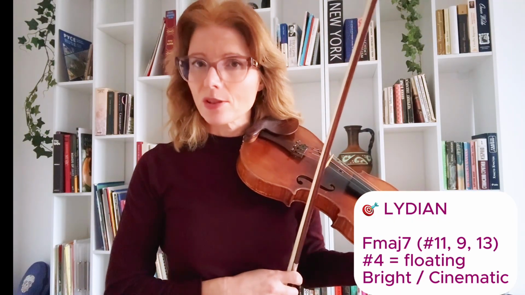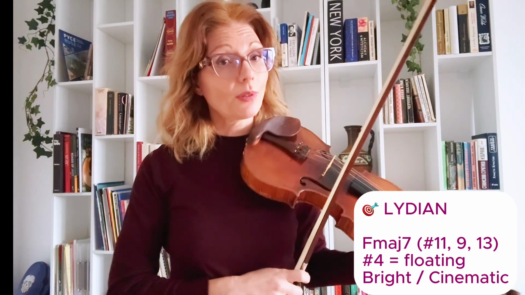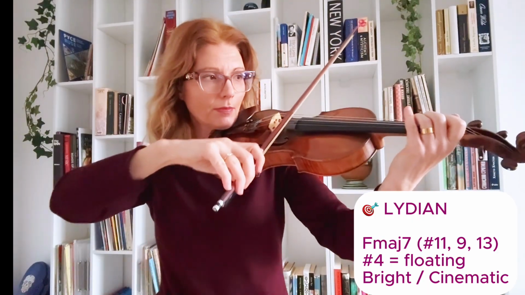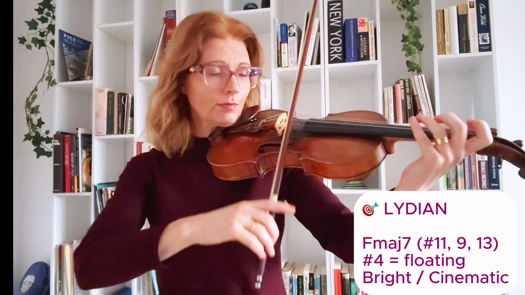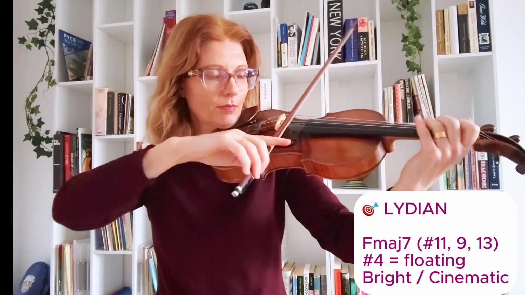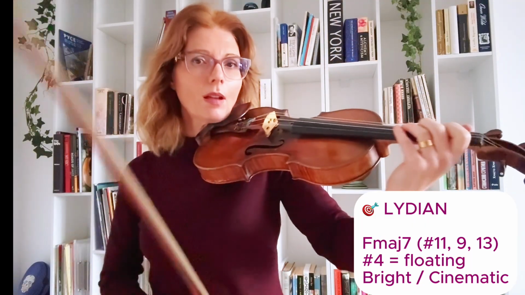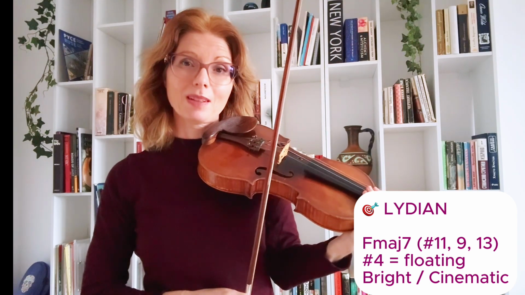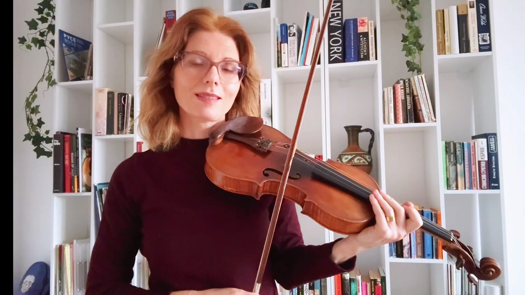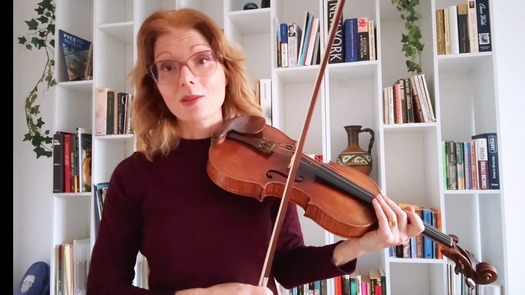So Lydian is a major scale with a raised fourth, and it starts from F. And I usually think about The Simpsons, the melody from the animation, to make myself remember the characteristic sound of the Lydian. It feels somehow open and floating, almost unresolved, but in a beautiful way.